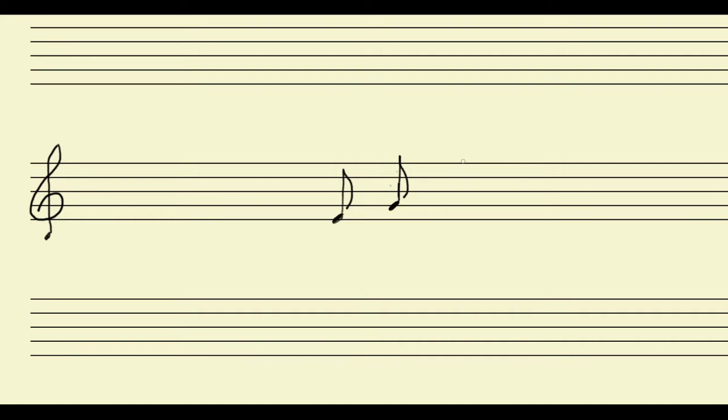Let's do a down stem note. And remember, the third line is always our line that tells us whether the stem is going up or down. If it's below the third line, the stem goes up. If it's above the third line, the stem goes down. If it's on the third line, we have the option. We can go either up or down. So let's do a down stem one.